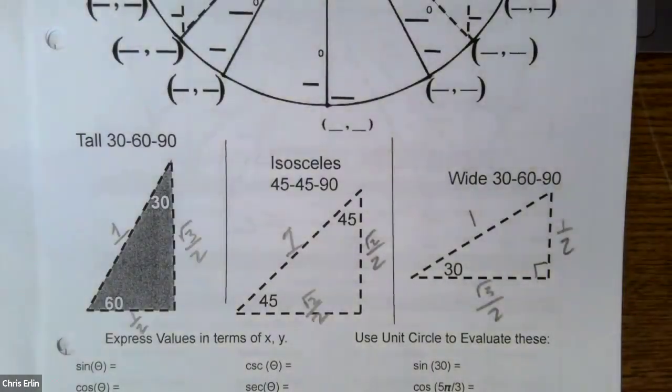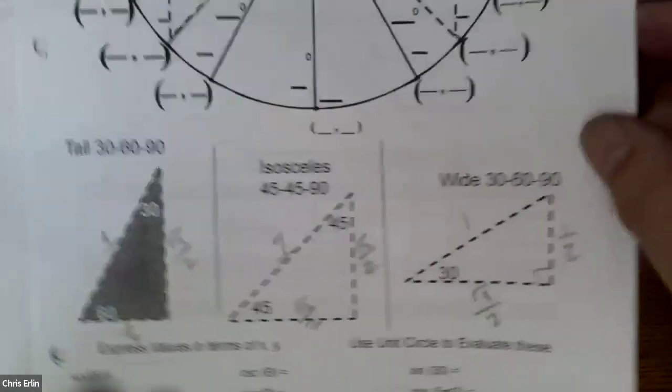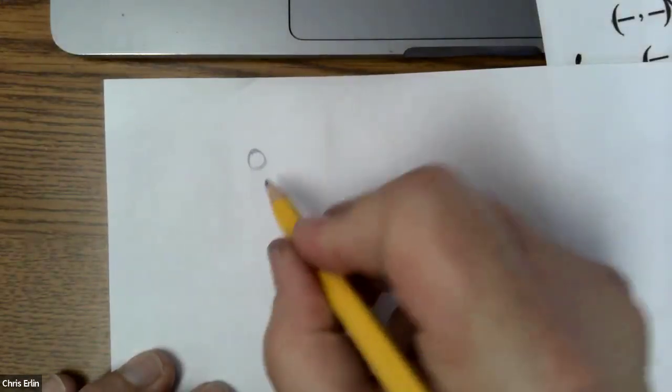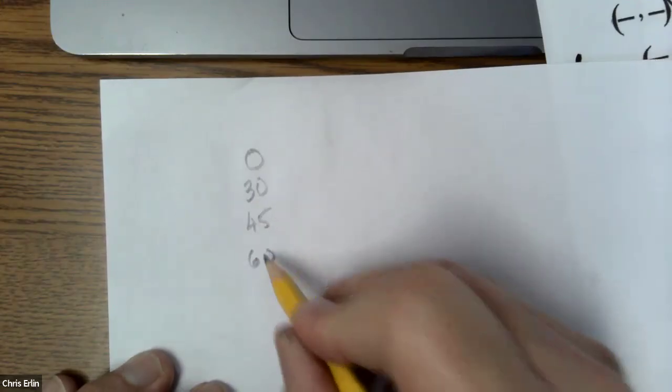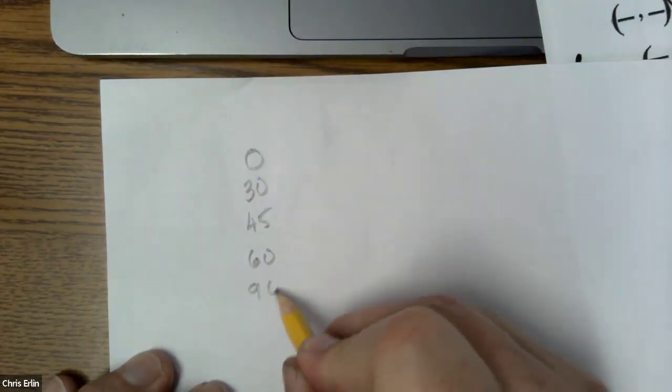Oftentimes people struggle with remembering these, which one goes where. That's the hardest part of this piece. I'd like to suggest the following: 0, 30, 45, 60, 90.